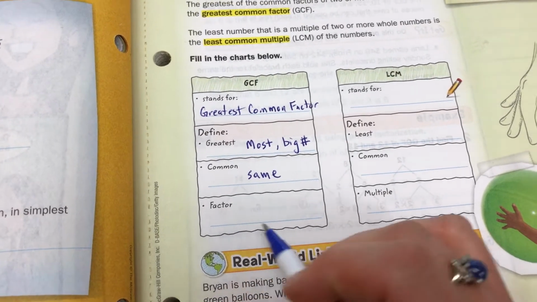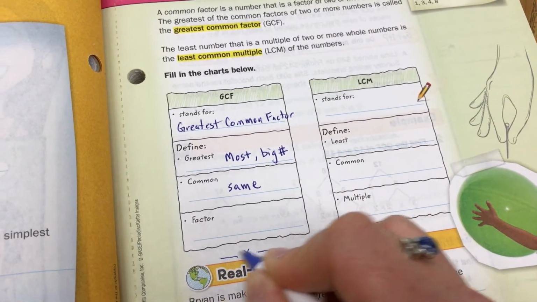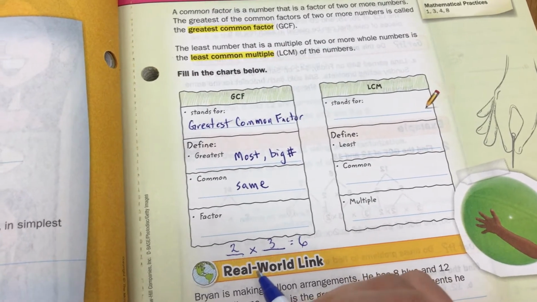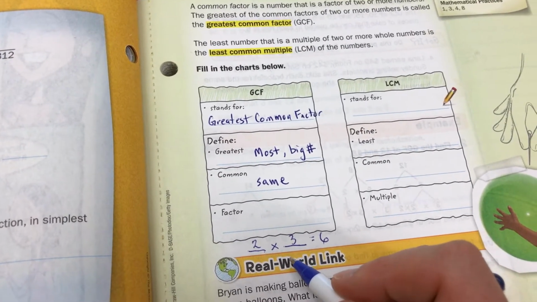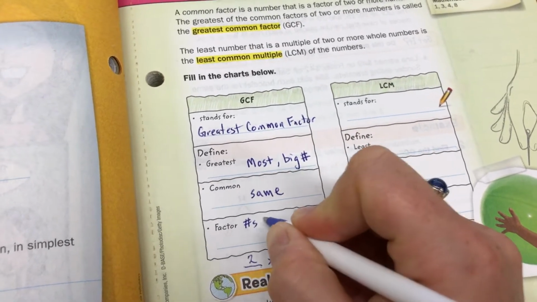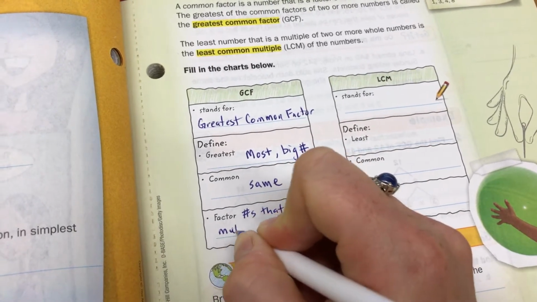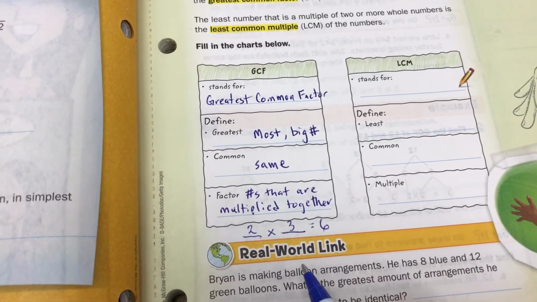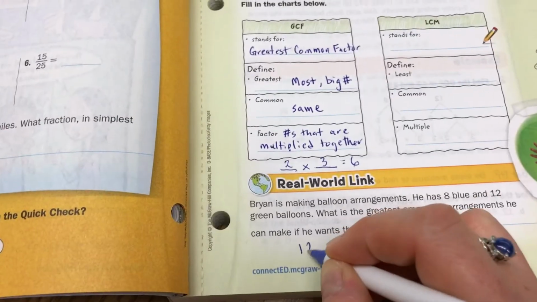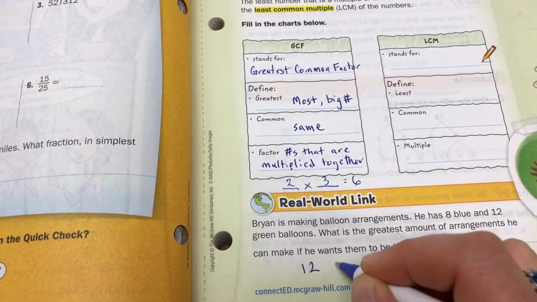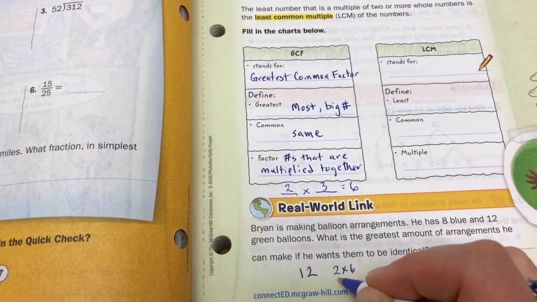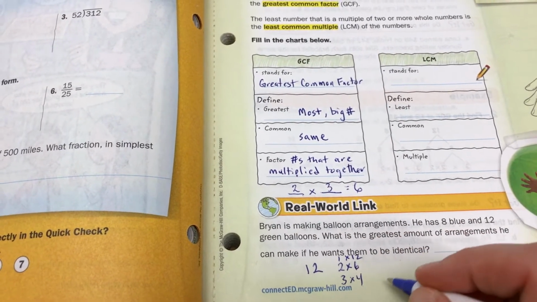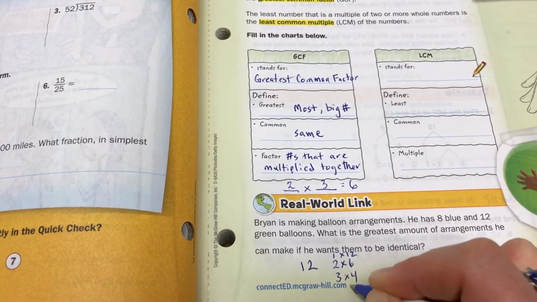So what are factors again? Remember, factors are numbers that get multiplied together. So if you had like 2 times 3 equals 6, 2 and 3 are the factor numbers. So factors are numbers that are multiplied together. So basically, you can take a number and you can break it down into its factors. If you had the number 12, you could break that into factors like 2 times 6 equals 12, or 3 times 4 equals 12, or 1 times 12 equals 12. So all these different numbers are factors of 12.